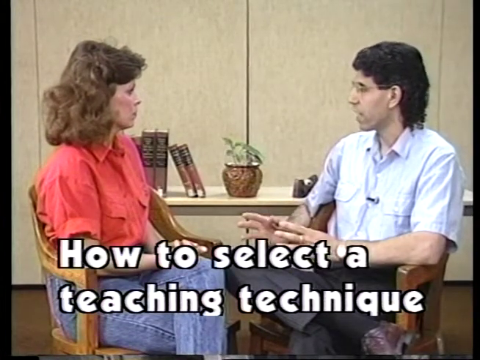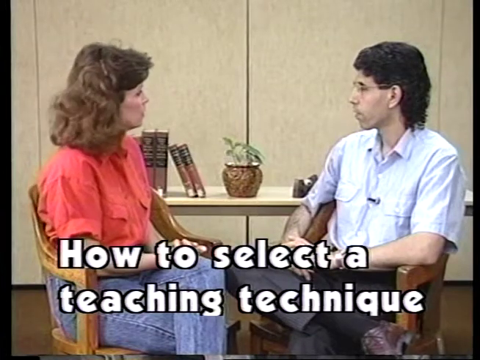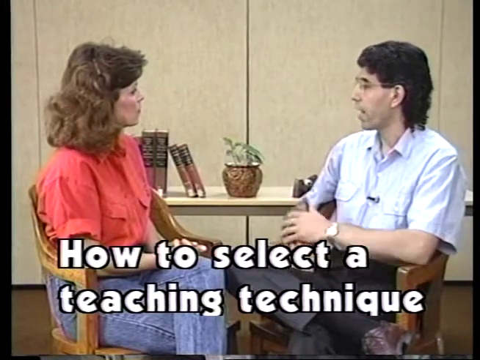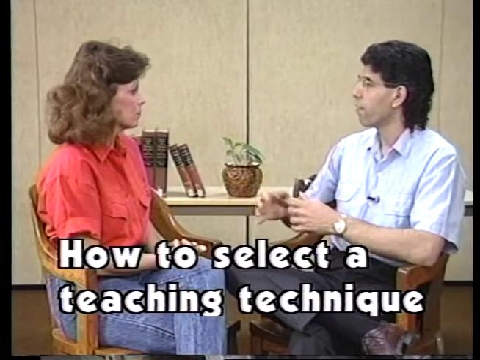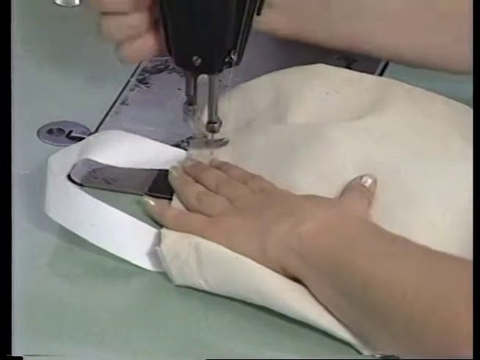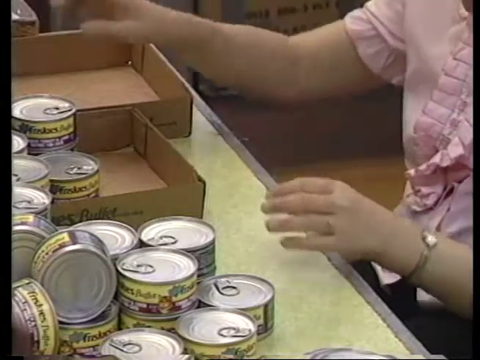Right. Next, let's look at how to select a teaching technique. Teaching technique? What do you mean? Technique, like having everyone working on similar tasks or having everyone working on different tasks. Could you explain that? You might have each person in the group working at something different. Like one person is putting on stickers and another person is sewing and maybe another person is sorting cans? Exactly. That works well with people who are fairly independent at their task. By independent, I mean the person can do each step of the task on their own. So each person knows what to do.